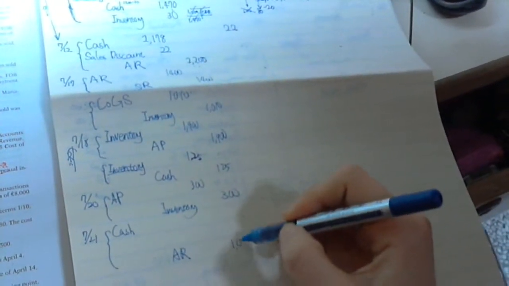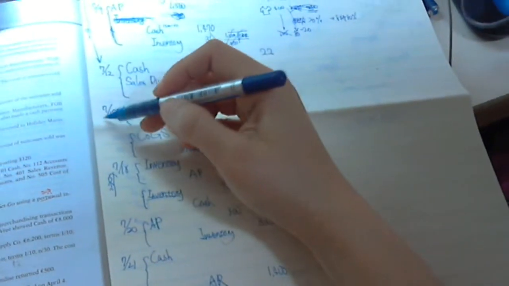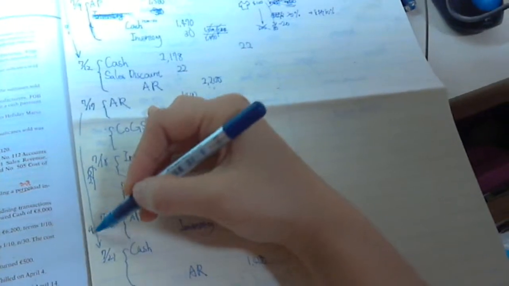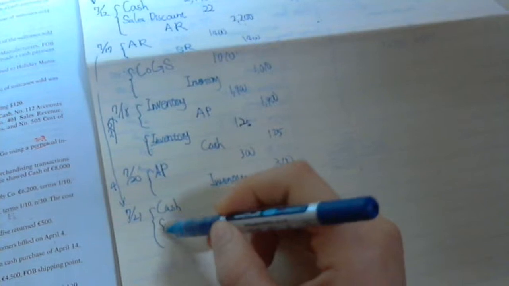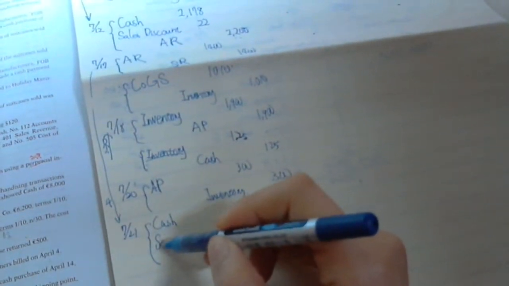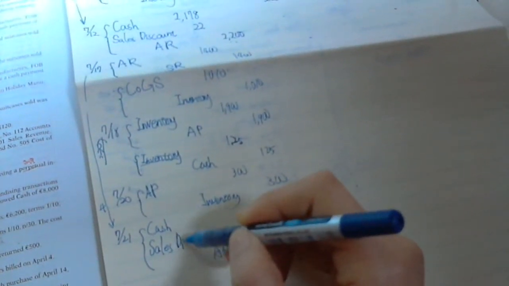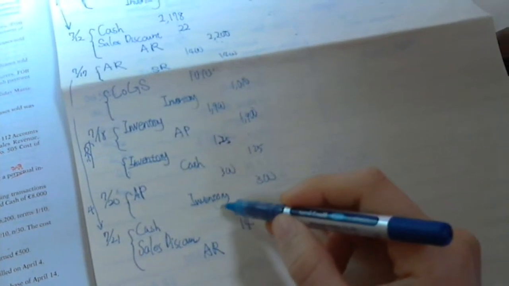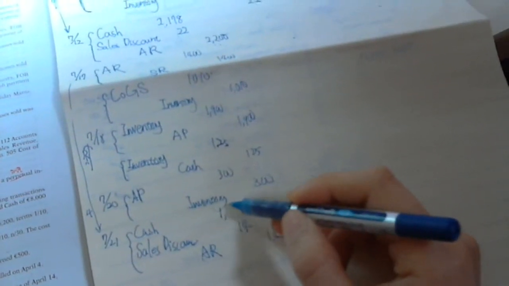So for 1,400. We check from July 17th to July 21st, it's 4 days past, so she got a discount. Our sales discount is 1%. 1% is $14 here, so the cash will be 1,396. Okay, that's it.